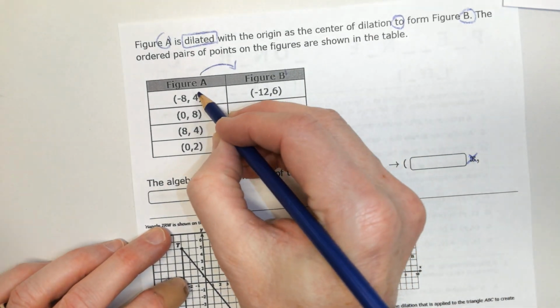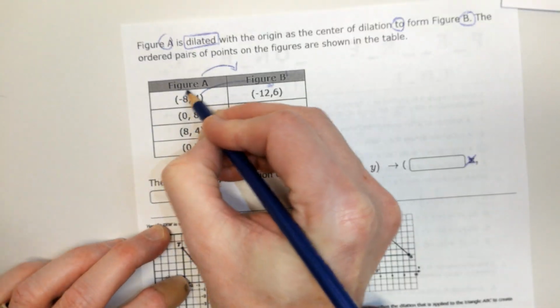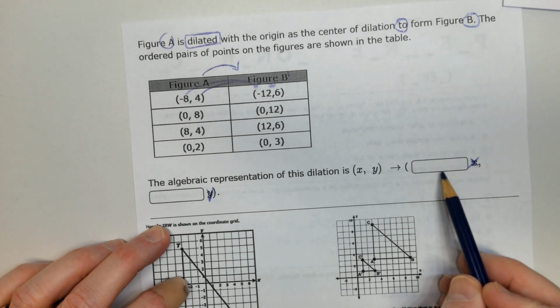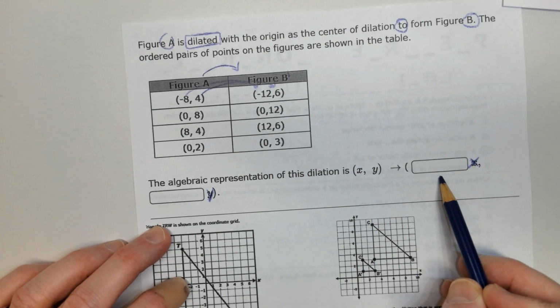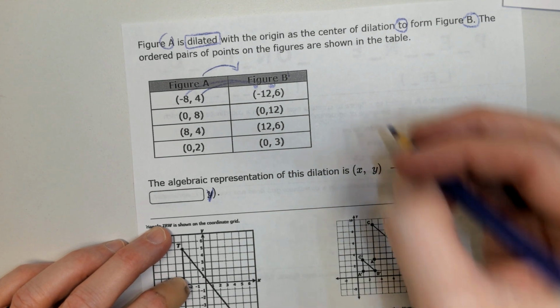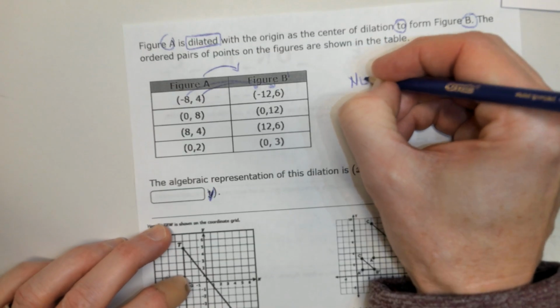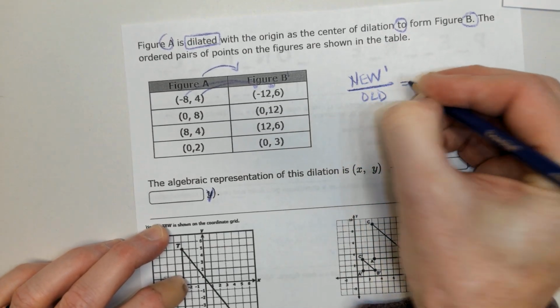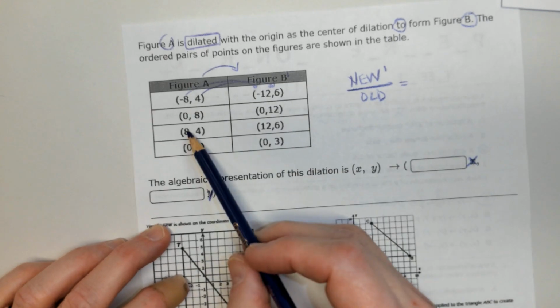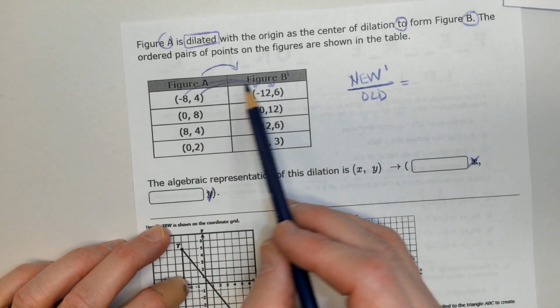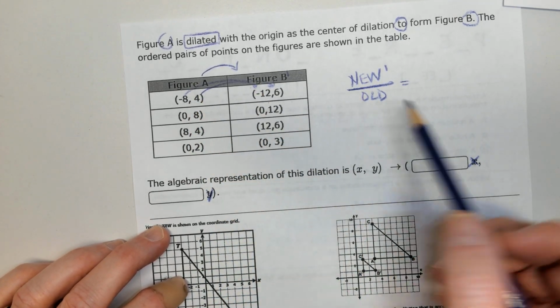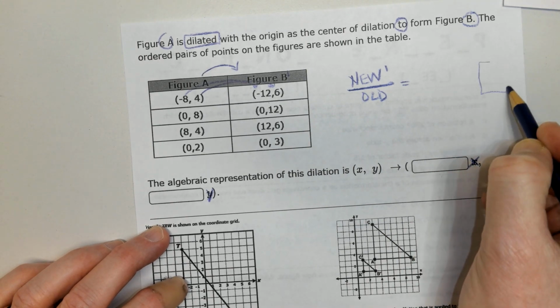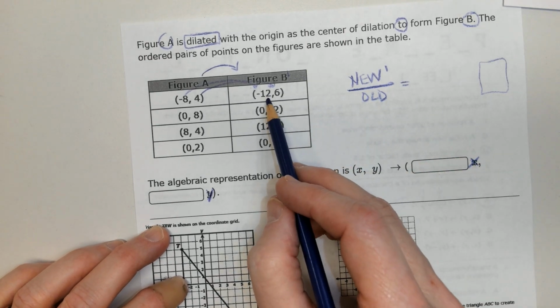Bigger. So we know if these numbers are getting bigger, then our scale factor over here is going to be greater than what? Going to be greater than 1, right? You had to know, oh, yes, it's new over old, and there's a pattern that says I'm going to multiply these numbers times some scale factor to get these new numbers.